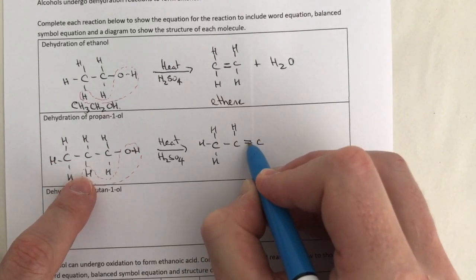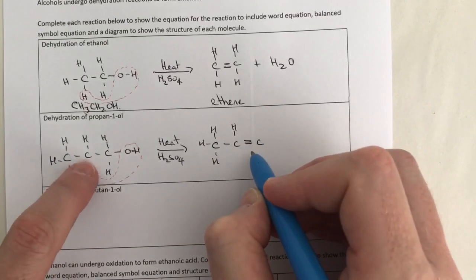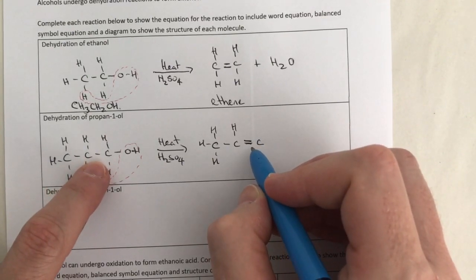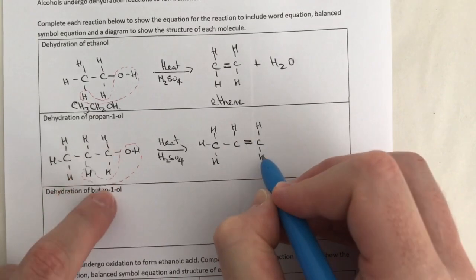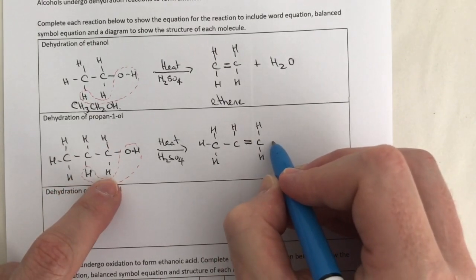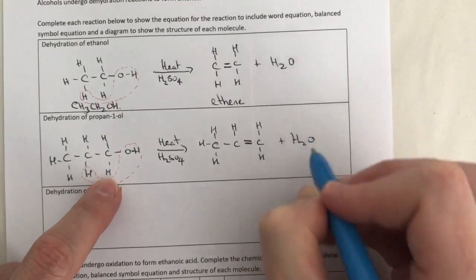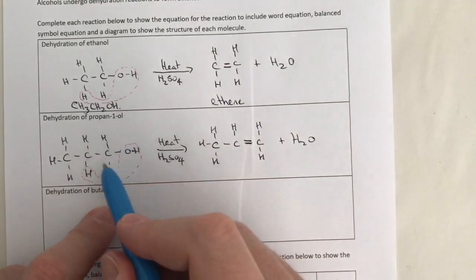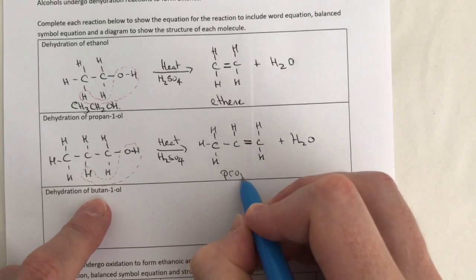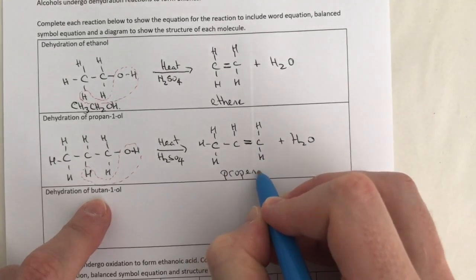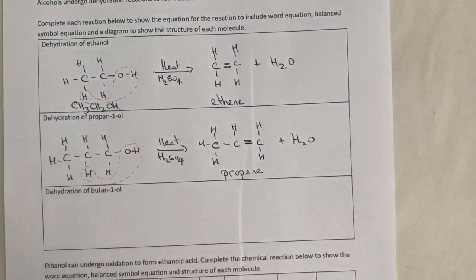Remember, this is making a new bond because this is where the electrons have been left behind. This one on the end has got a hydrogen and a hydrogen, but no OH anymore because that's been lost. And then we get our plus water. And this is propan-1-ol. This is called 1, 2, 3, so it's prop. And then the double bond means it's an alkene, so it's propene that we have produced by dehydration.